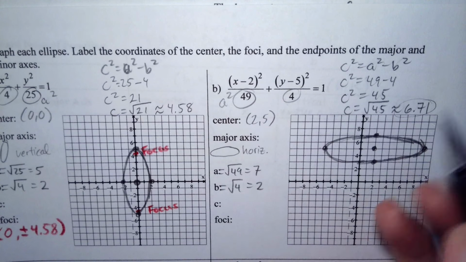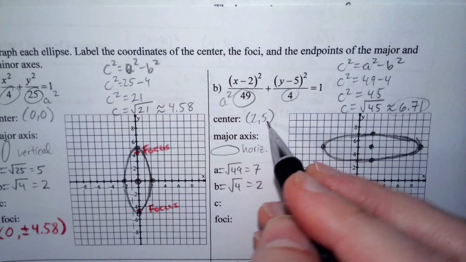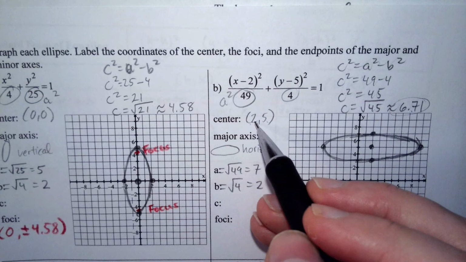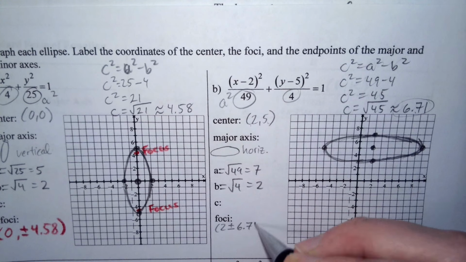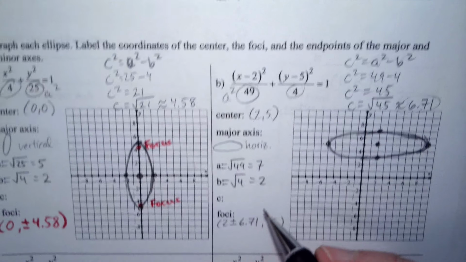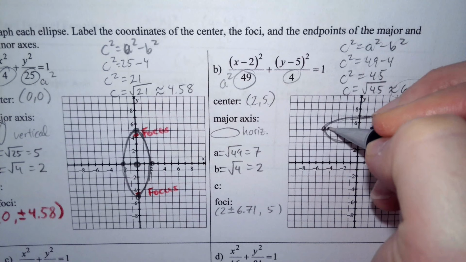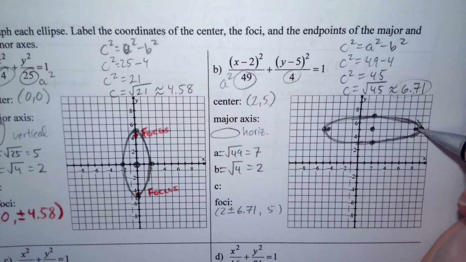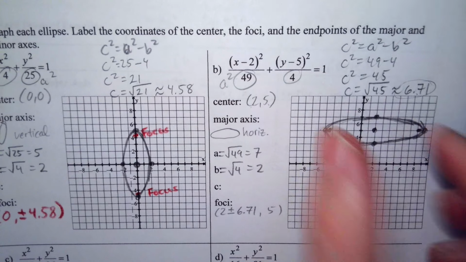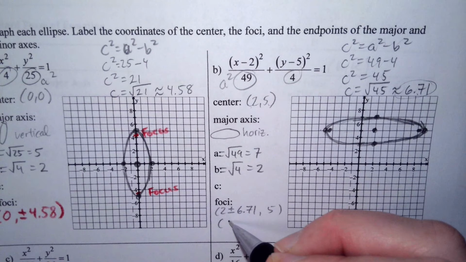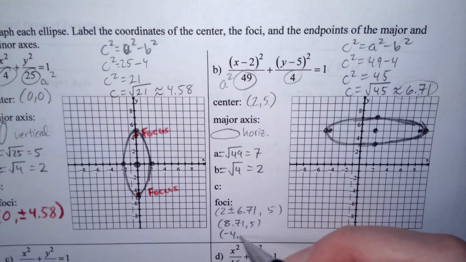So the foci. I have to go left and right. So I'm going to take the center, which was 2, 5, and I'm going to add and subtract 6.71 to the x values to go left and right. You could also estimate where that's going to go. So I'm going to go all the way over here. It's going to be pretty close to the endpoints. It's a pretty skinny looking ellipse. So the further and further you stretch it, the closer and closer the foci get to the endpoints. So the coordinates you're going to have are going to be 8.71, comma 5. That seems about right. And negative 4.71, comma 5.